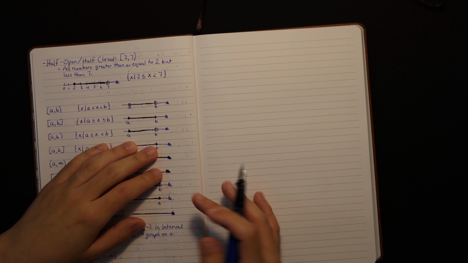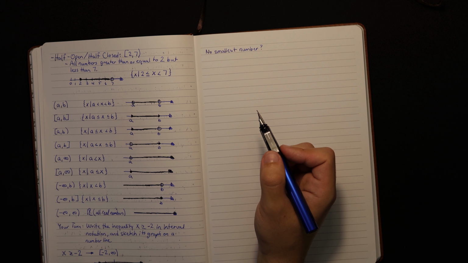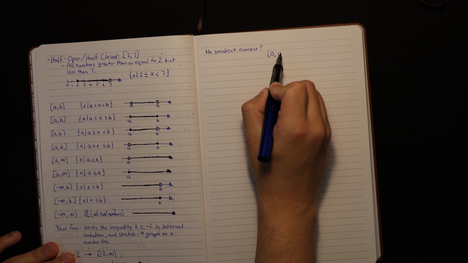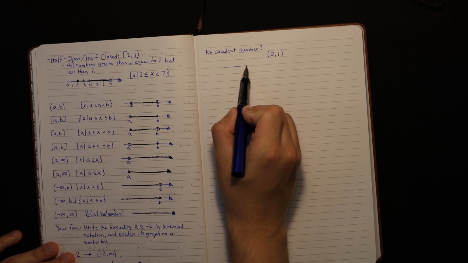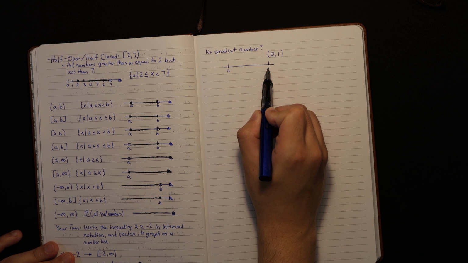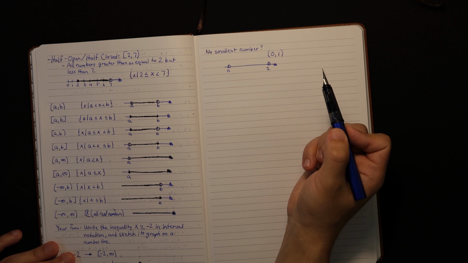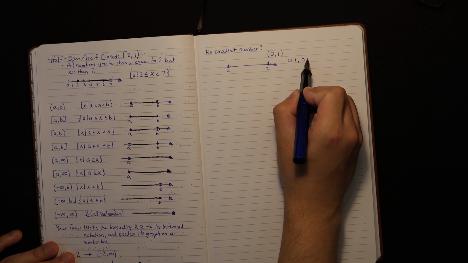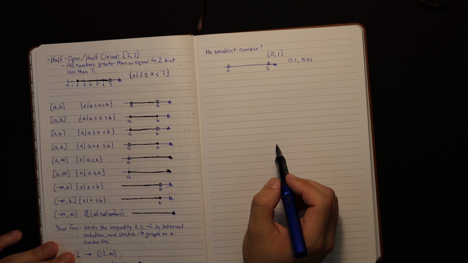Now let's talk about what it means to have no smallest or largest number. Here's something to think about to deepen your understanding of this. What's the smallest number in the interval (0, 1)? What's the smallest number you can think of? Now, if we draw it out, it's going to look like this. This is 0. Let's call this 1. Since it's an open interval, the values of 0 and 1 are not included, but everything in between is. You might think 0.1 or maybe 0.01, but there's always going to be a smaller number still inside the interval.